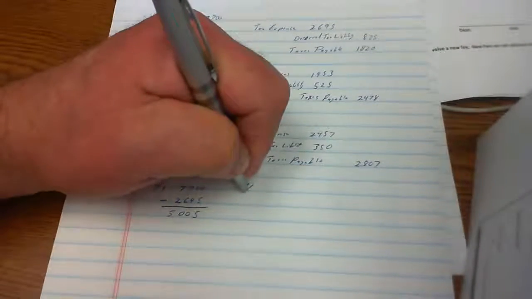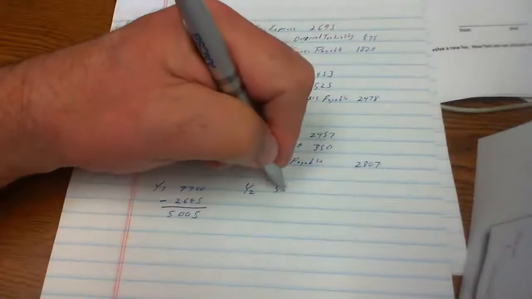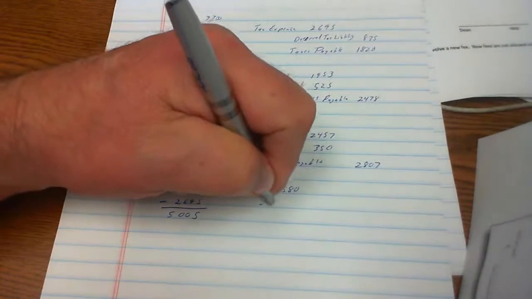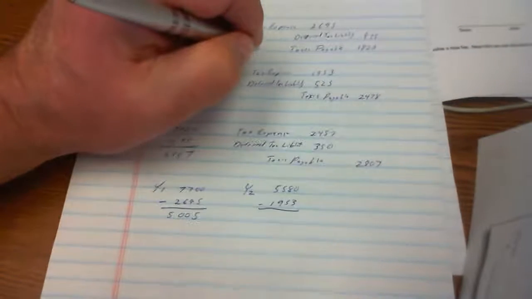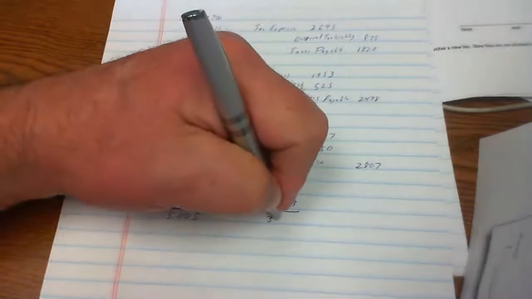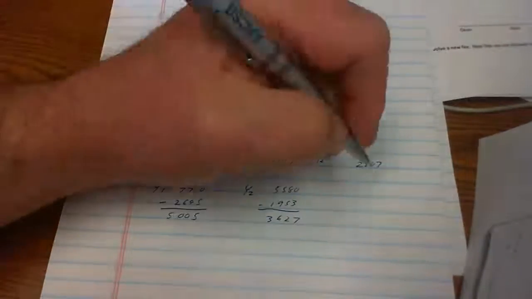For year two, that's going to be the 5,580 minus the 1953. And that will be 3627 that we report as net income.